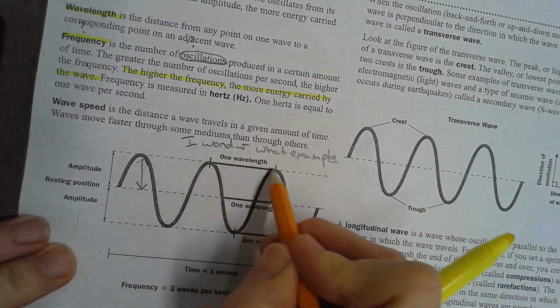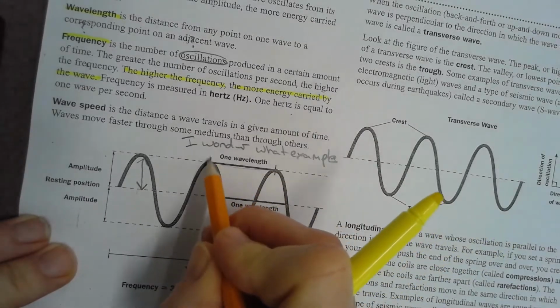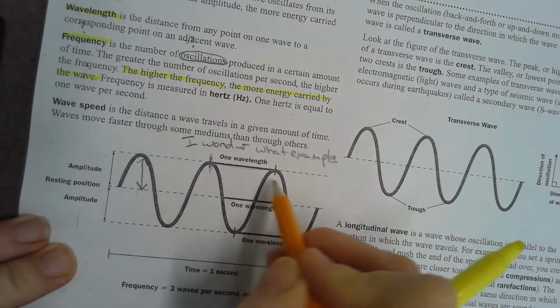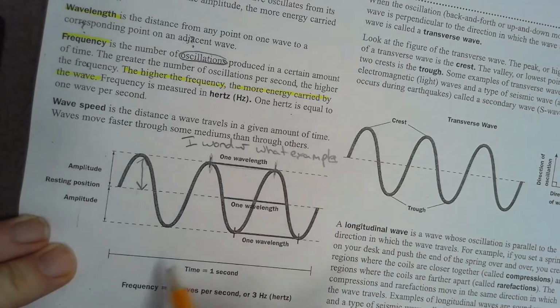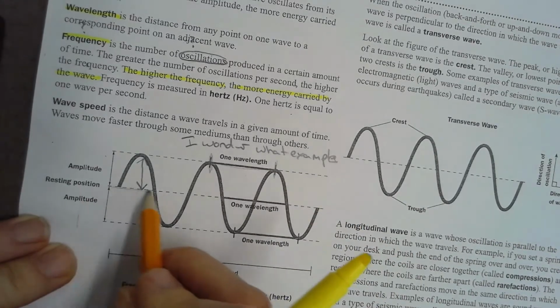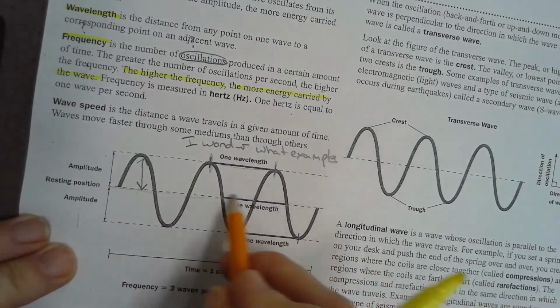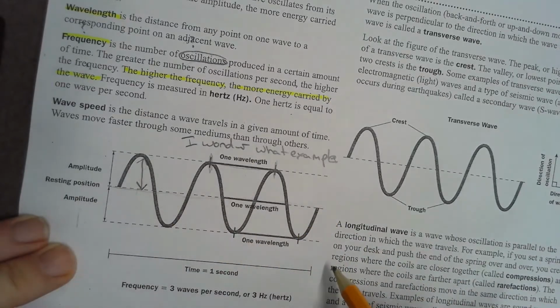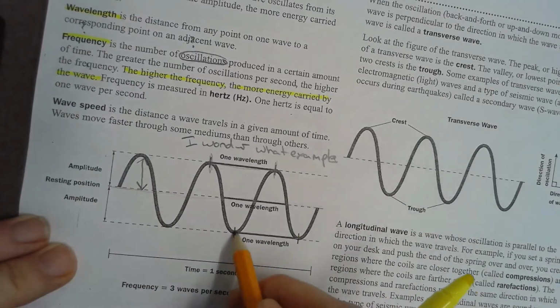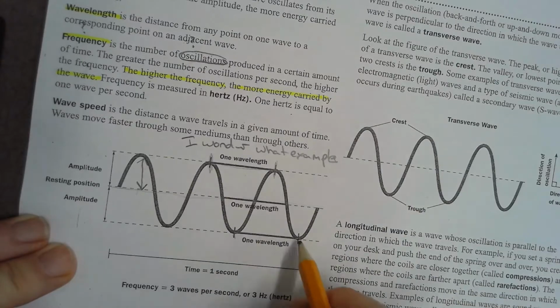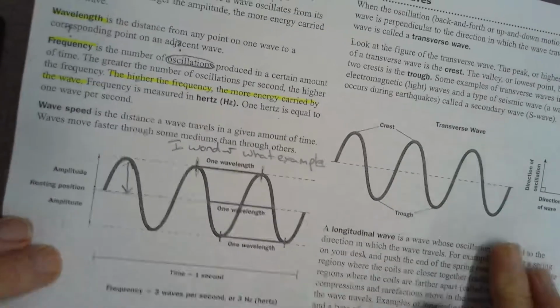Here is what wavelength is. So wavelength is from one same part of the wave to another same part of the wave. Resting position is just the line that the wave moves along. Oh, here could also be a wavelength. Same spot to same spot. Okay.